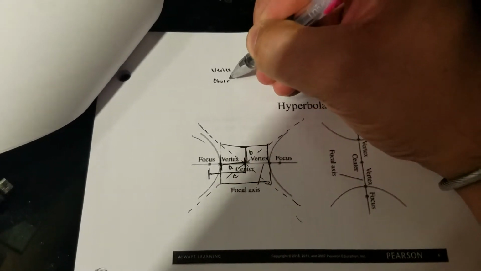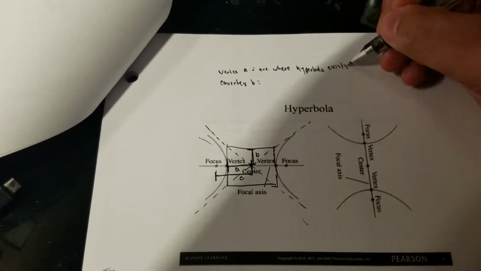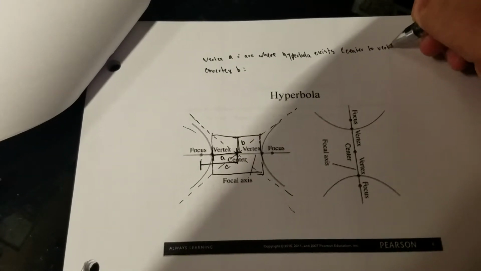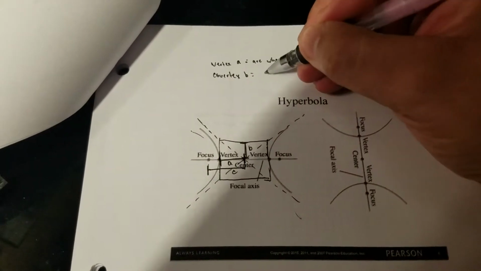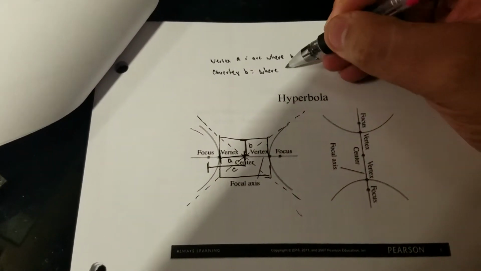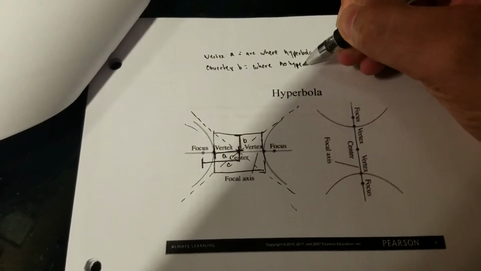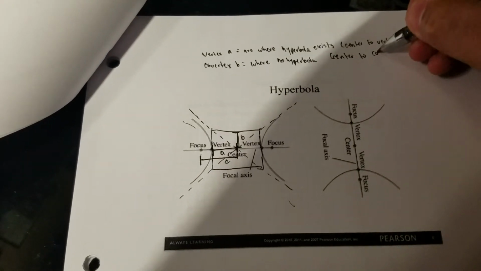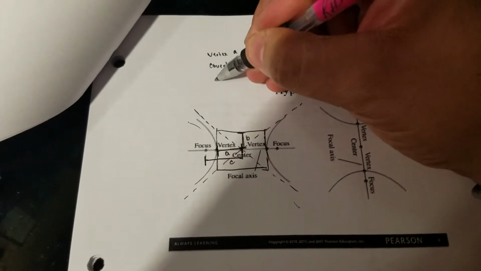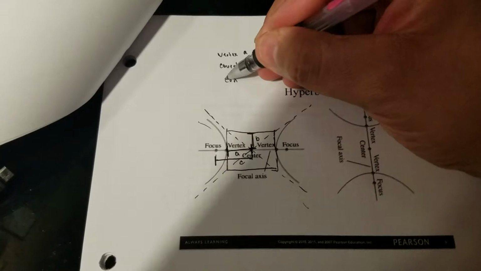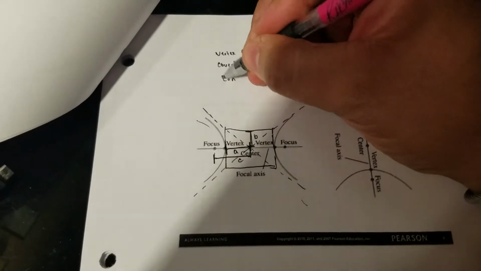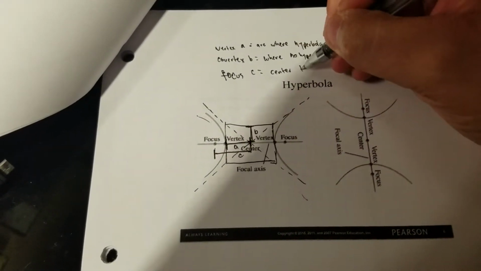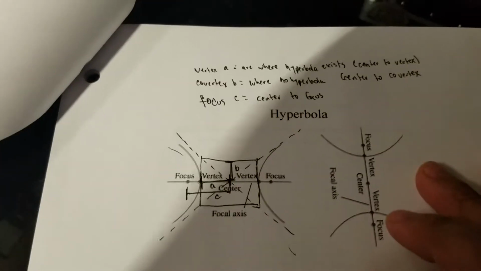A is from the center to the vertex, where the hyperbola exists. B is from the center to the co-vertex, where there is no hyperbola. And C is from the center to the focus.